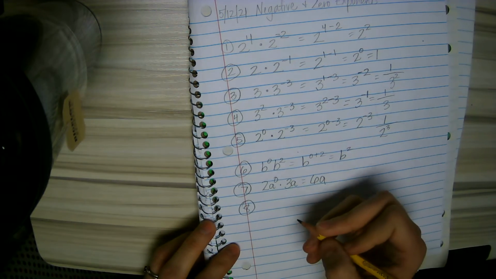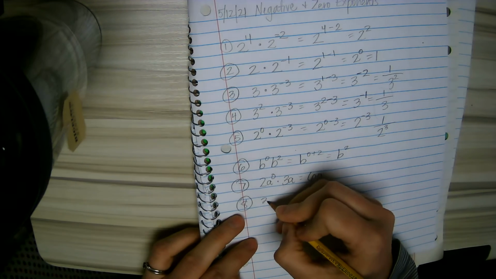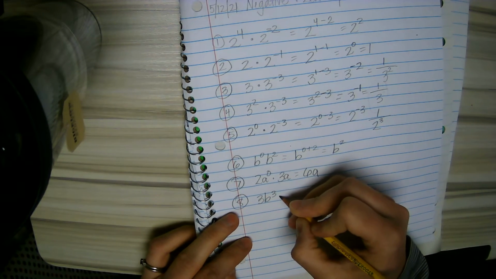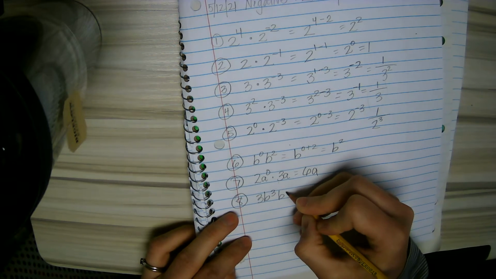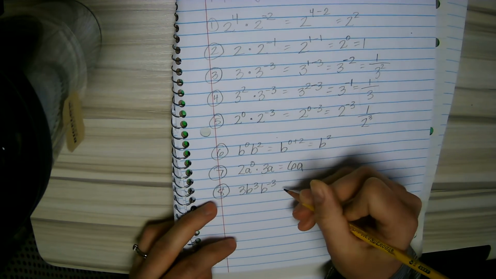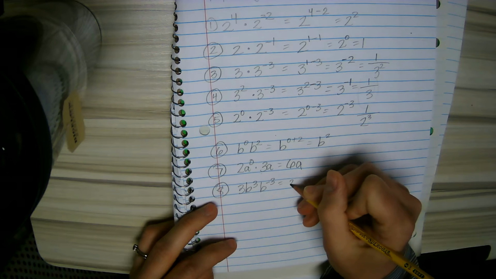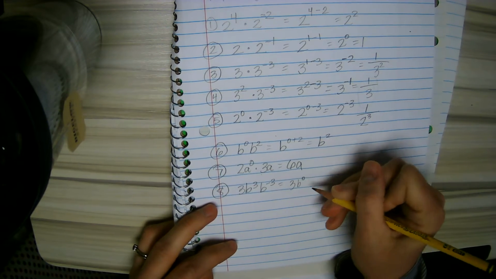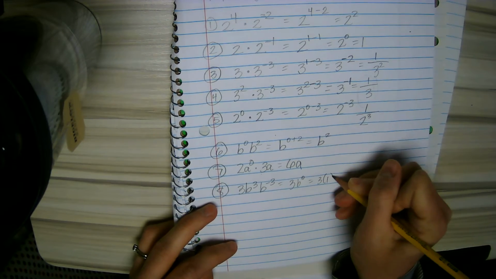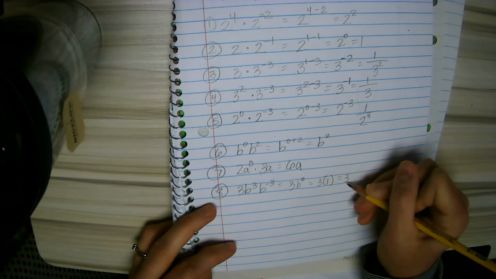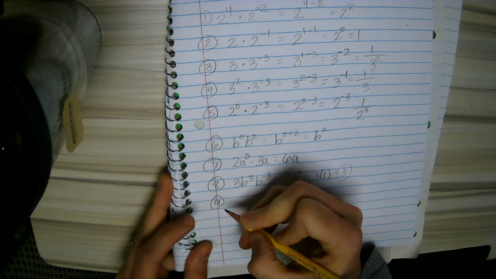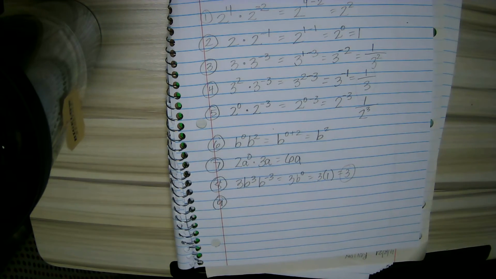They can begin to be a little bit tricky. 3b cubed times b to the negative 3. Well, remember our product rule says we're adding them, so 3 minus 3 is 0. So 3b to the 0 is really 3 times 1, which is just 3. I know it's a lot to remember, guys. That's why I'm having you write these down.